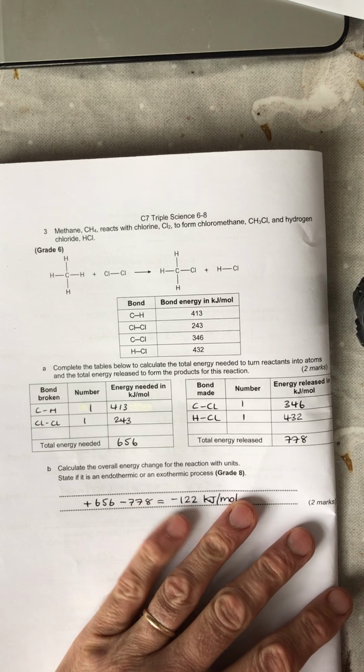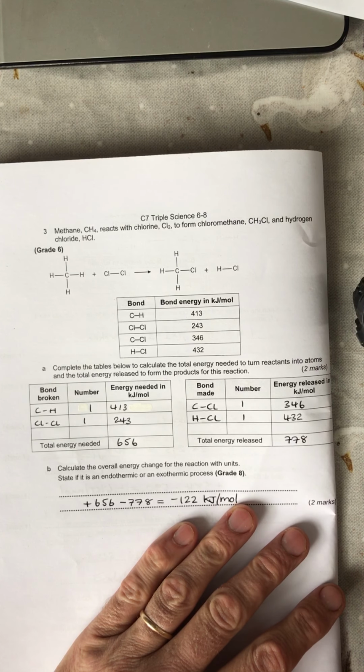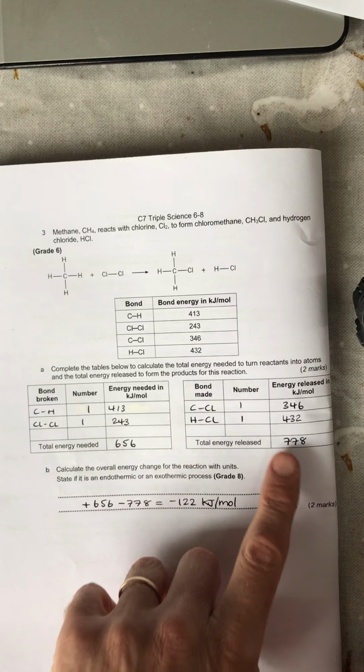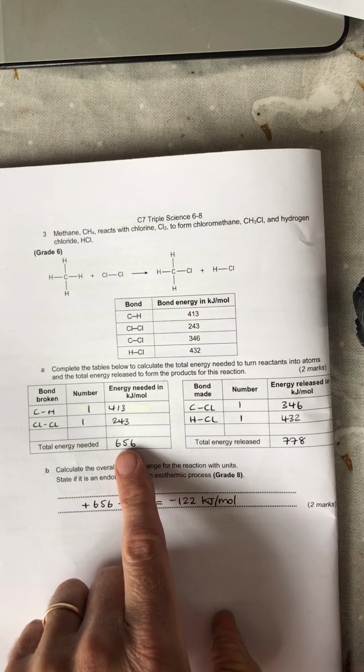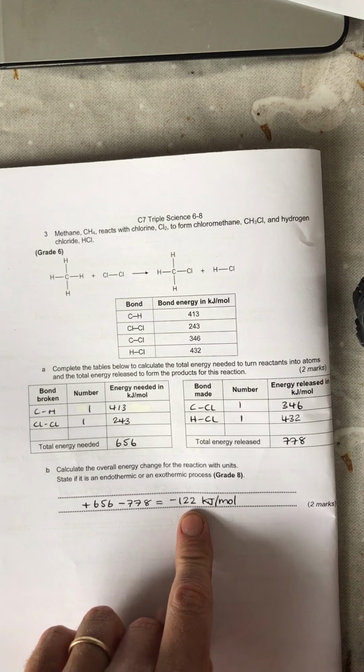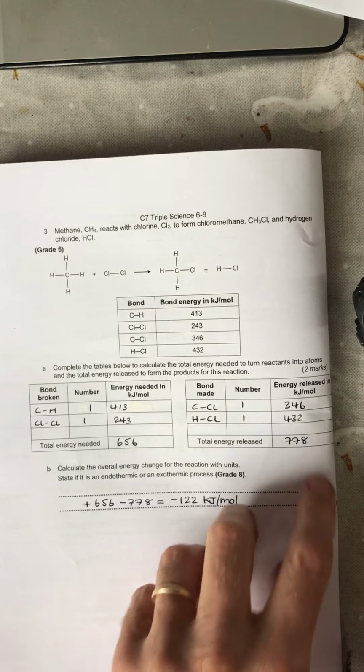Okay, question 3. They ask you to fill in each table. So bonds that are broken, bonds that are formed, the total energy for both of those, and the overall energy change, which is another exothermic reaction.